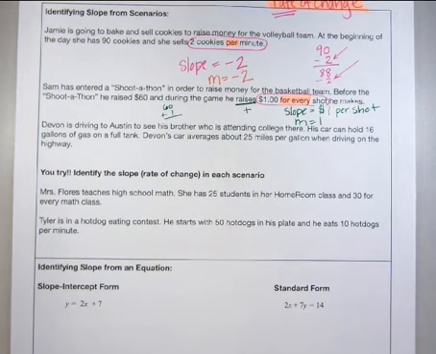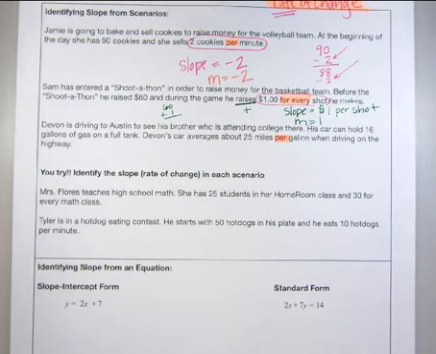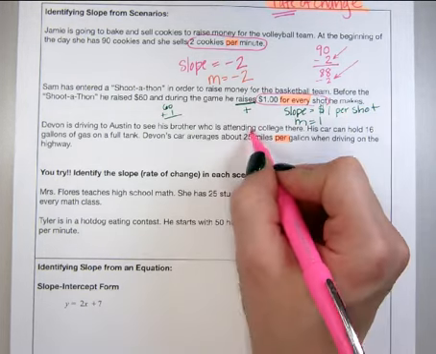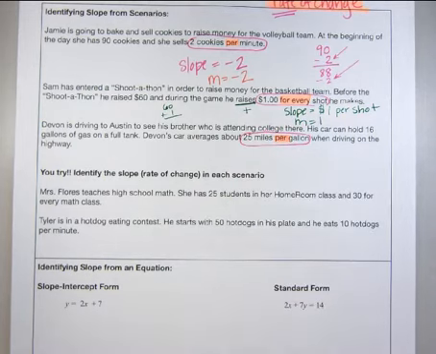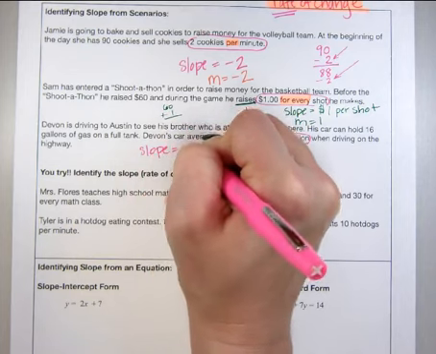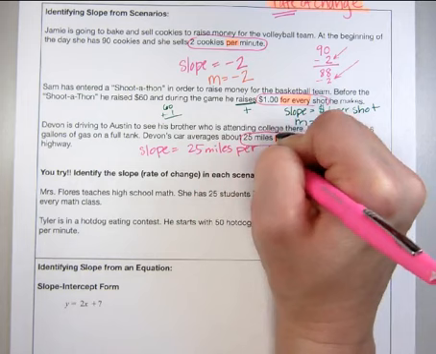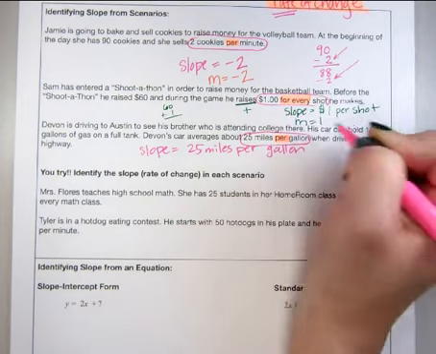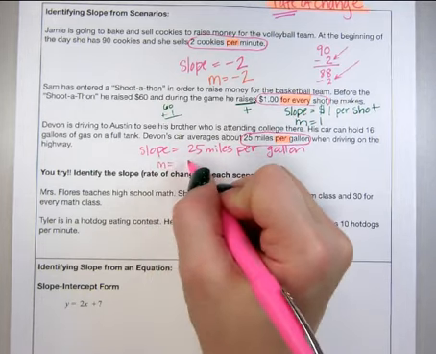So if we think about it, per gallon, per is our rate word. So 25 miles per gallon, that's our rate or our slope. So our slope is 25 miles per gallon, right? Or we could say that m equals 25.